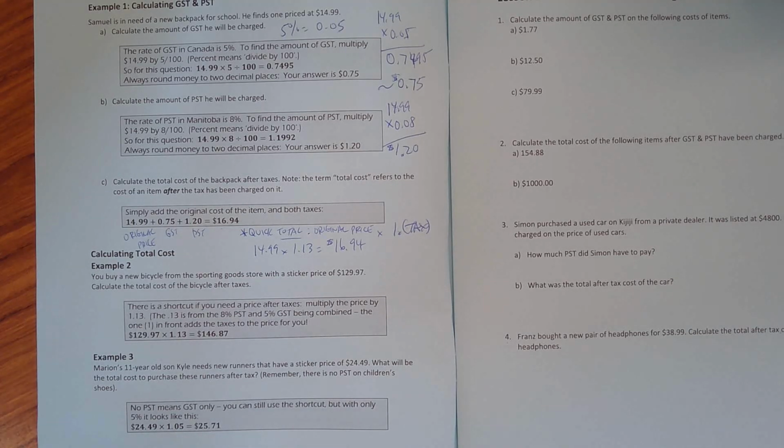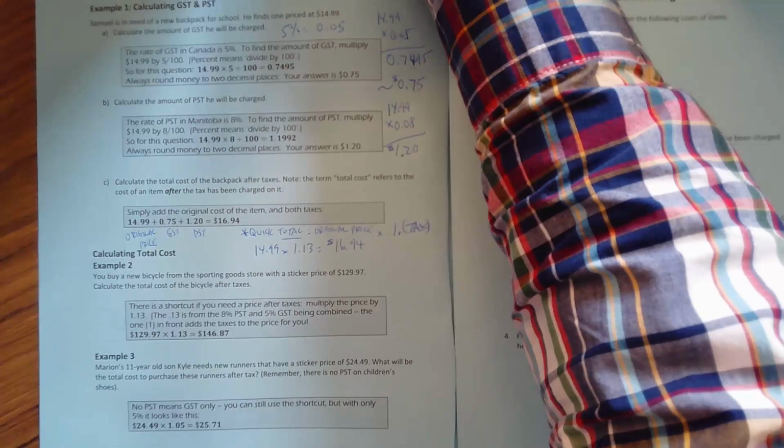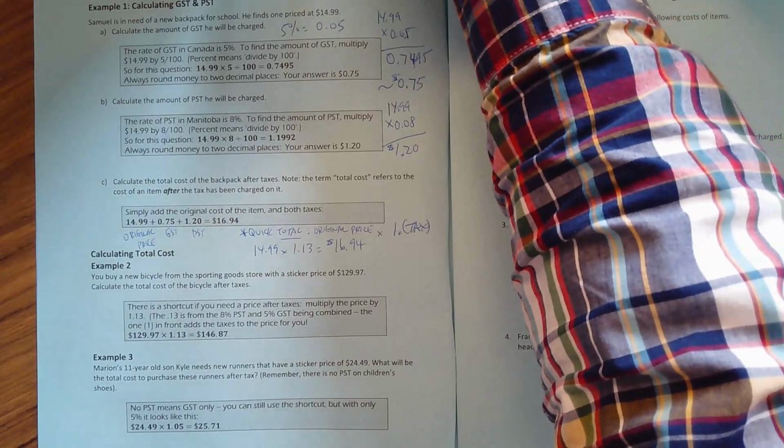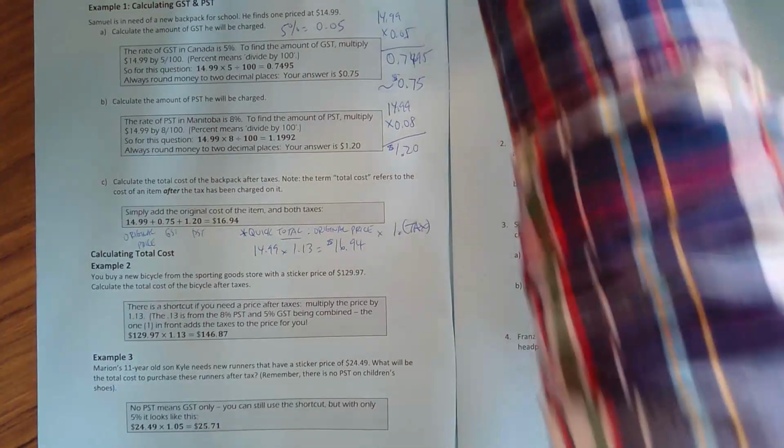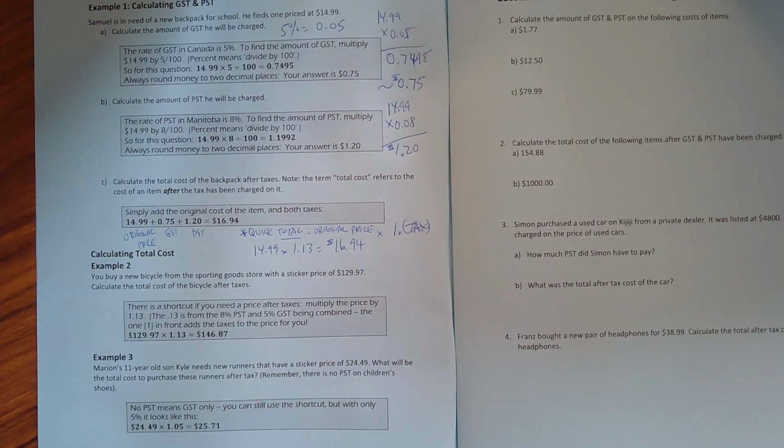Let me just turn the light off. Does that help? Can you read it? Or no? Still have no idea why it won't let me zoom in anymore.